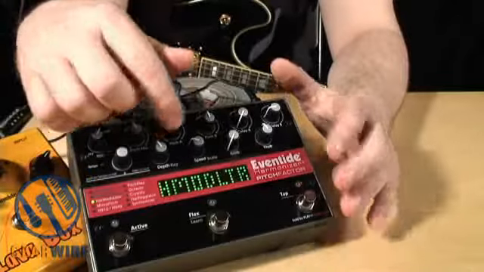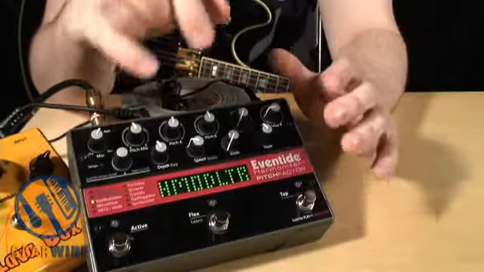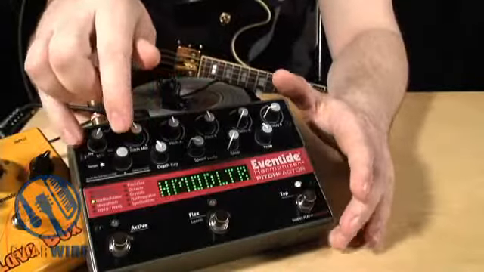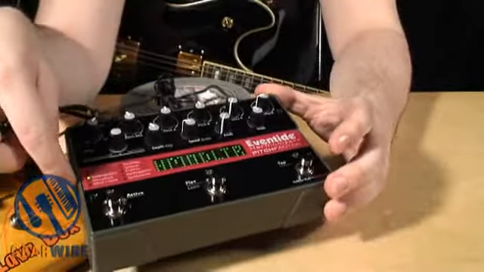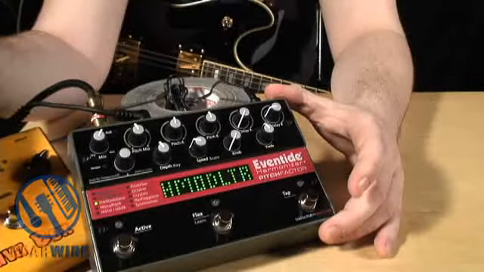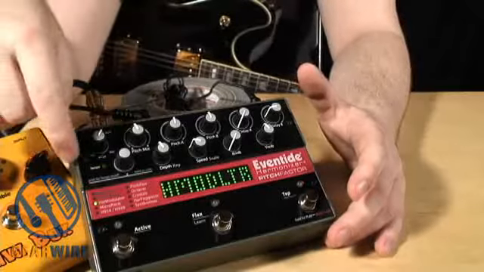Now we're going to bring in some more of the cool modulation effects and real-time effects that this guy can do. Right now we are in what's called Harmodulator mode. Harmodulator. Sort of an awkward name, that's all right.